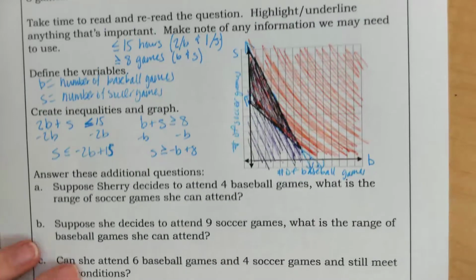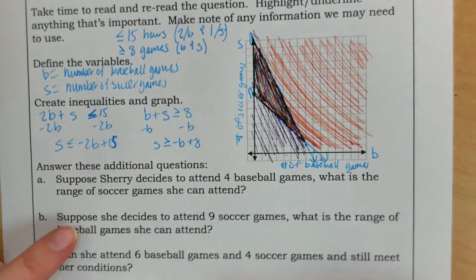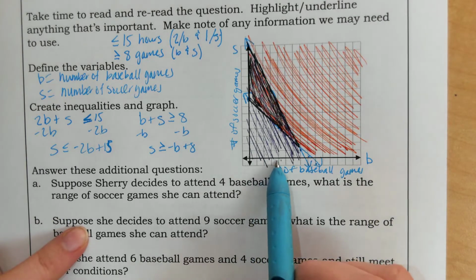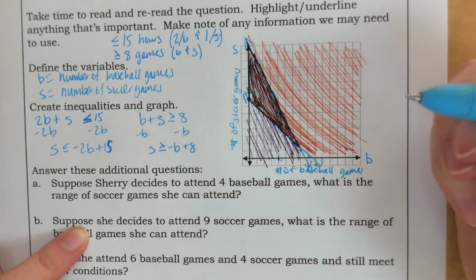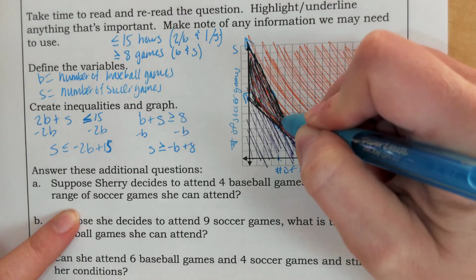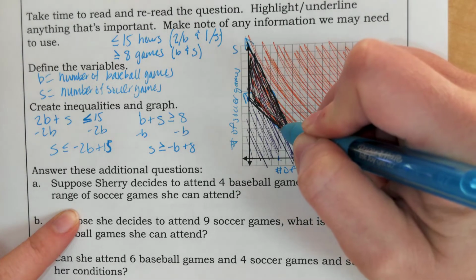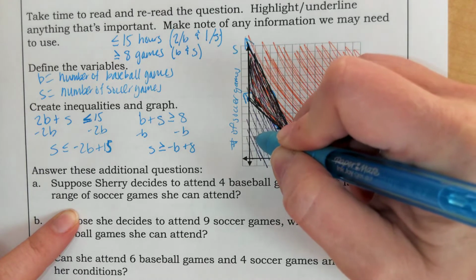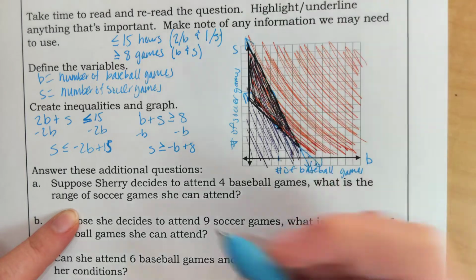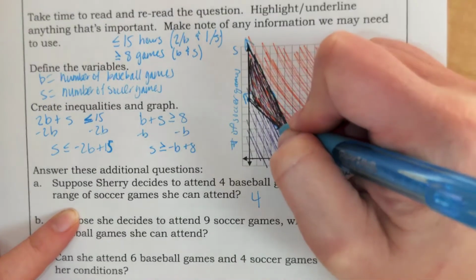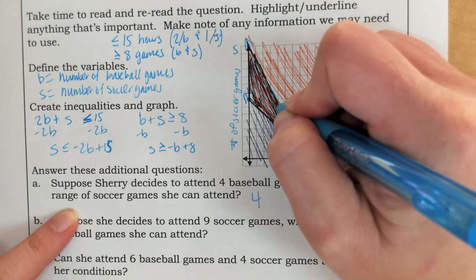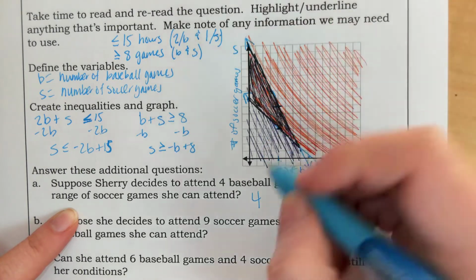So looking at those questions, here's what they say. Suppose that Sherry decides to attend 4 baseball games. So we count over to 4 baseball games. What's the range of soccer games that she can attend? Well, if I look up that line, the lowest number where it crosses is going to be, let's see, 4 games. And that continues up to right about here, which is 7 games.